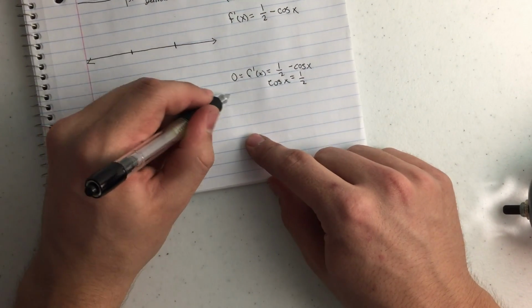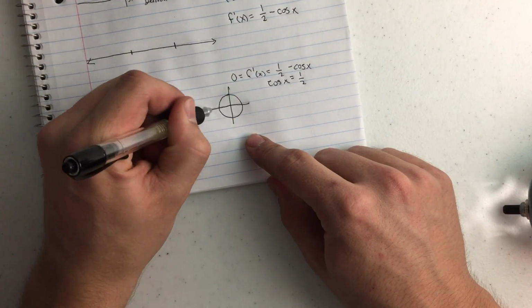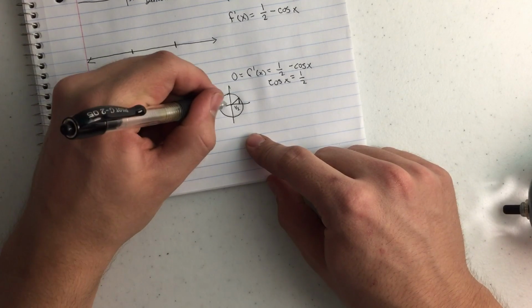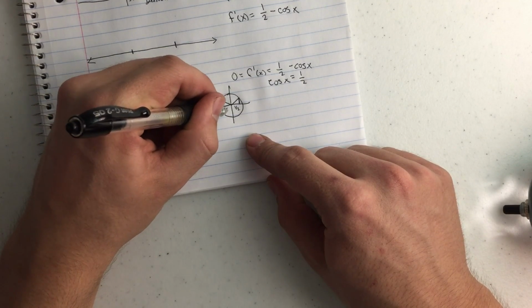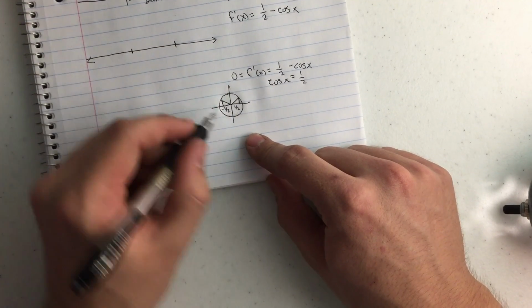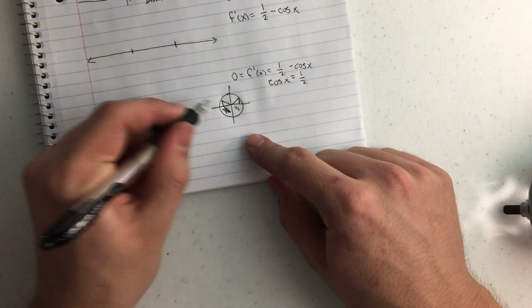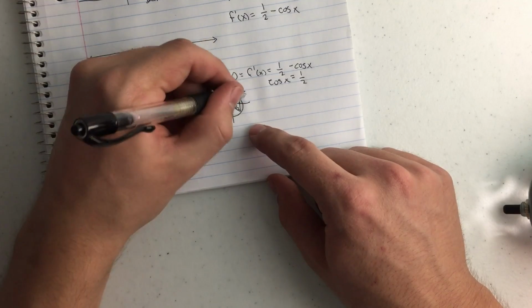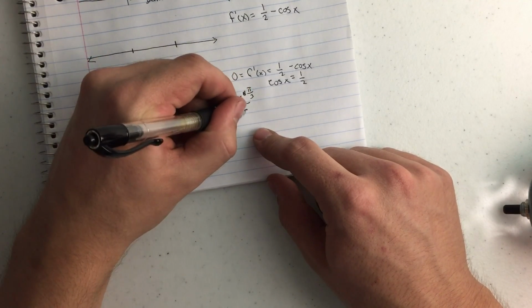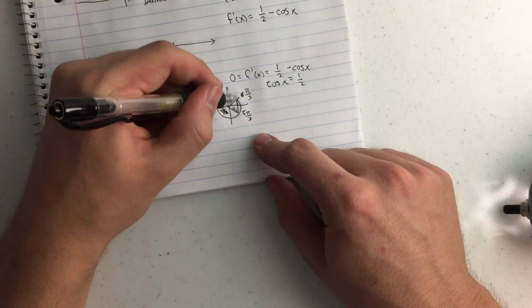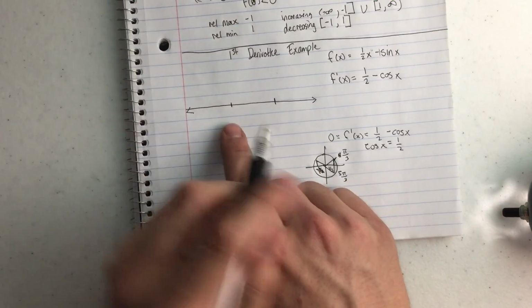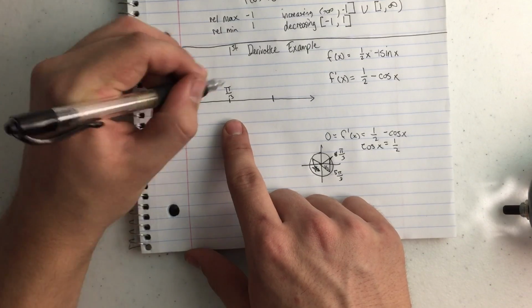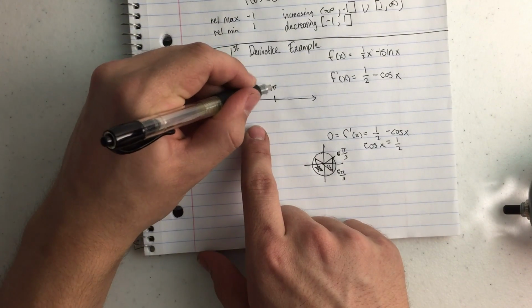And if we draw the unit circle, we will know that this length is 1/2 here and 1/2 here. It's actually negative 1/2 there, because it's 5 pi over 3 right there. It's 1/2, and this would be pi over 3, and this would be 5 pi over 3. Those are going to be my two locations on my graph: pi over 3, and over here 5 pi over 3.